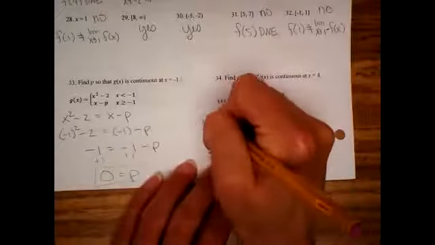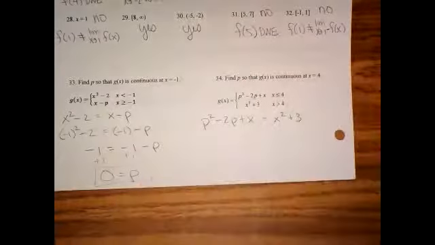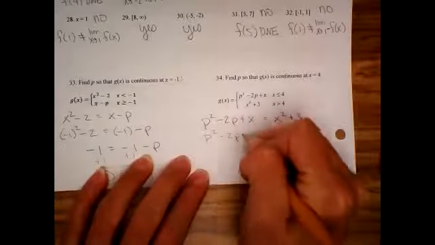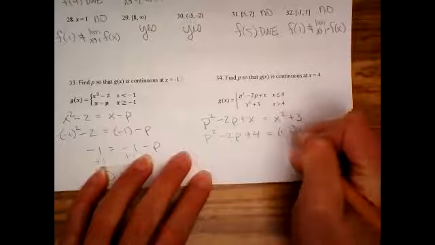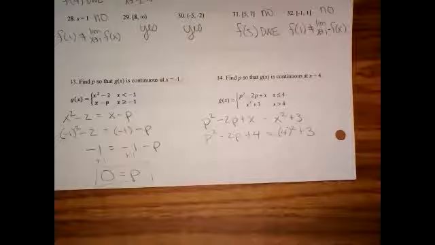All right, and then same thing with this one. We want the function to be continuous at 4. So you're going to set the two pieces equal. And then plug in 4 for x. Not p. You're plugging in for x. P is what you're trying to find. All right, so let's see. 4 squared is 16. Plus 3 is 19.